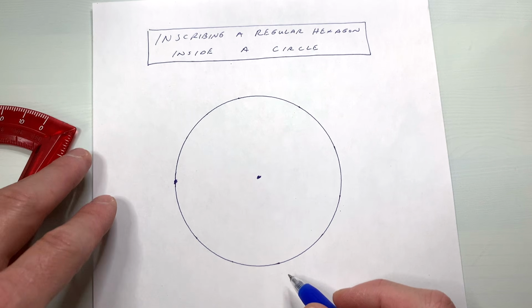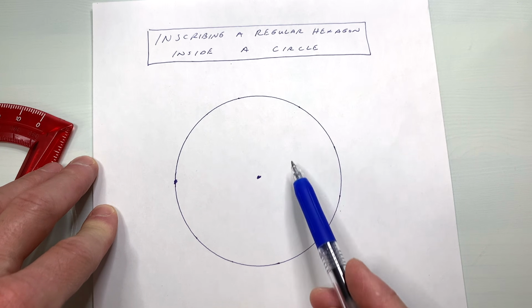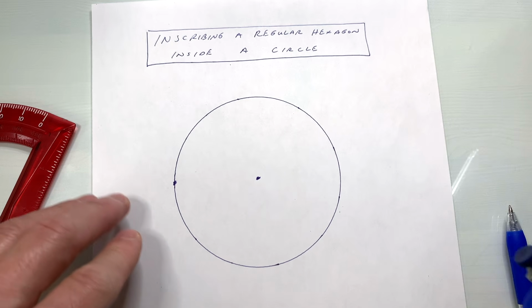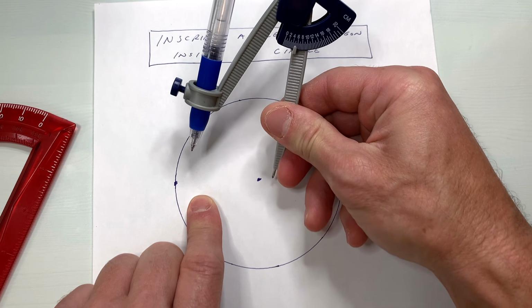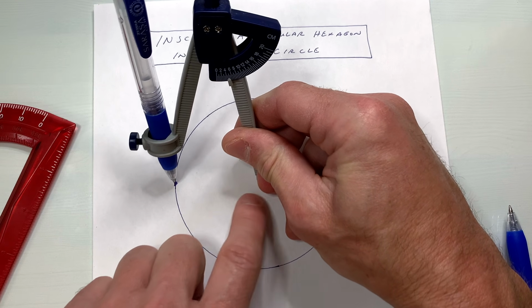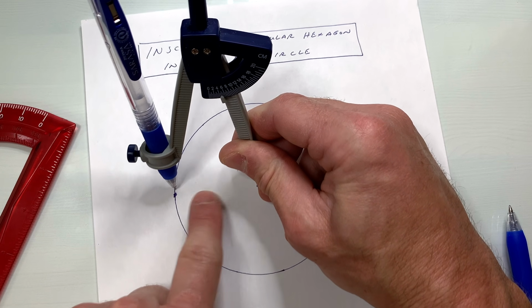Okay, for this next construction, we're going to talk about how to inscribe a regular hexagon inside of a circle. So how do we do this construction? Well, you're going to start with a circle, and I'd open up your compass so that you go from the center of the circle to a point on the circle. That's going to be your radius.